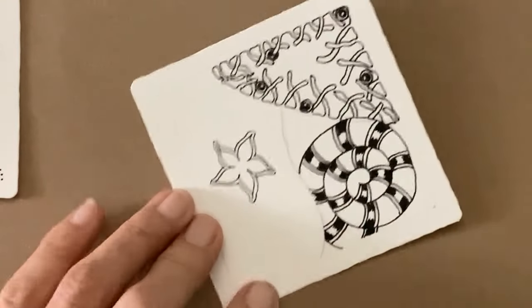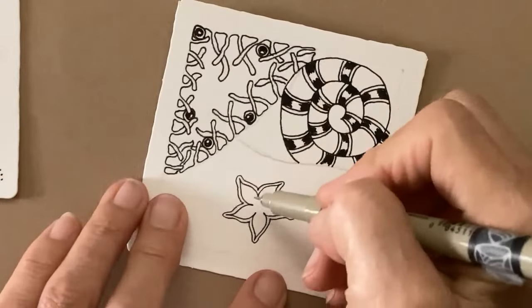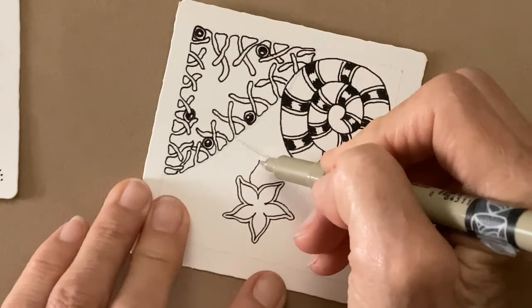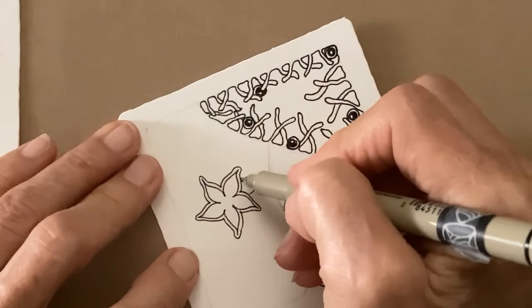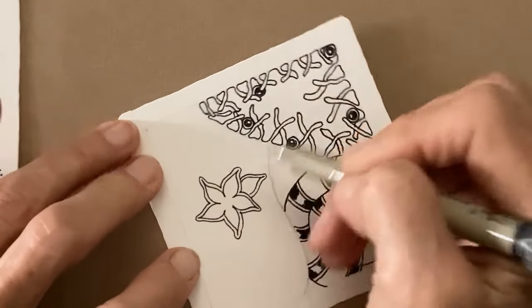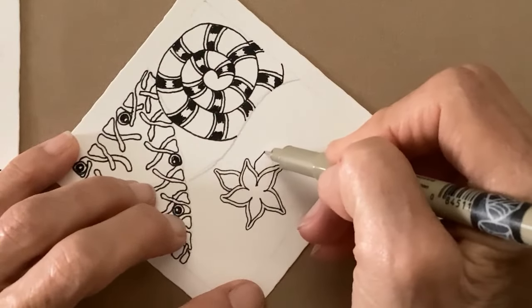Okay. Oh, sorry. So next we're going to add that same little petal between each of these petals. And we're going to aura it. So I'm going to go ahead and do the aura while I'm here. You could do each of the petals and then come back.